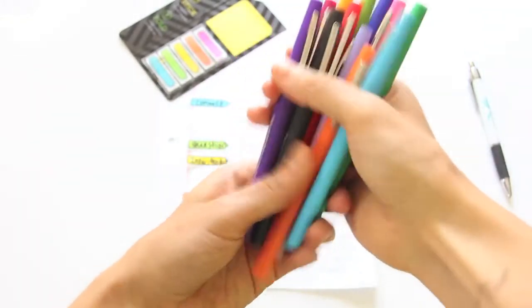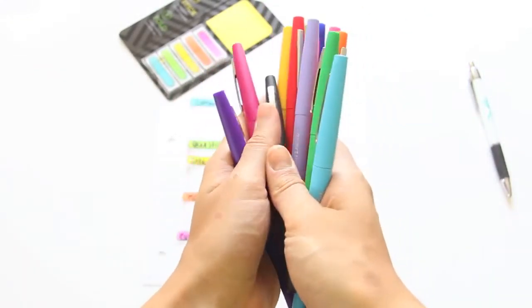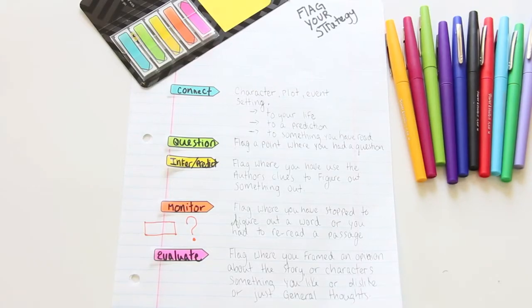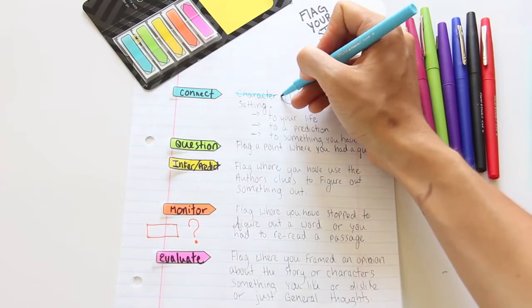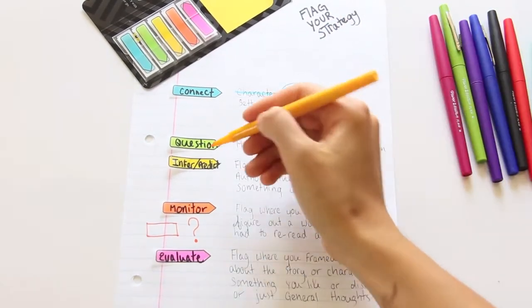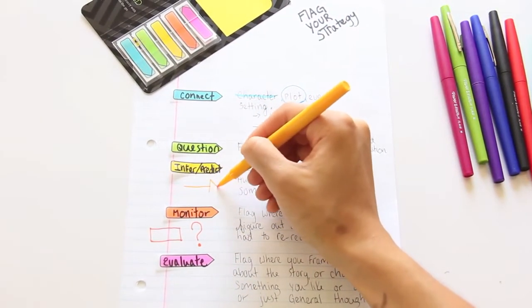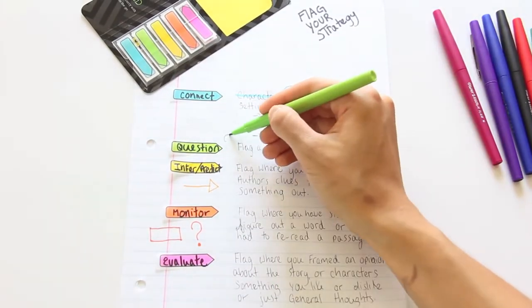These Papermate Flair pens are perfect for making indicators in your notes and in your textbooks or your literature books. So I'm going to do the same indicators that I did before, like circling important people, places, or making arrows to things that need to be defined, or maybe I have a question.